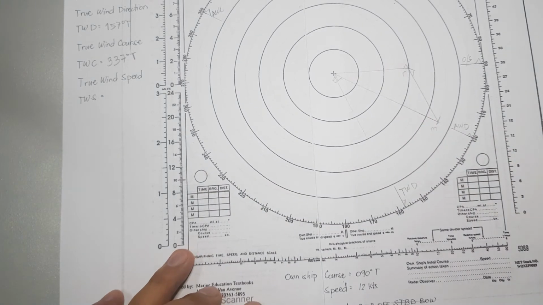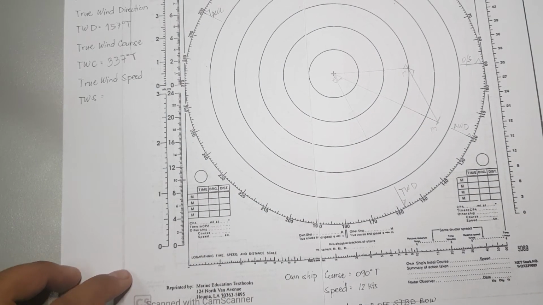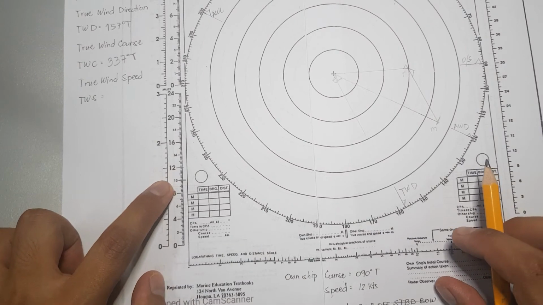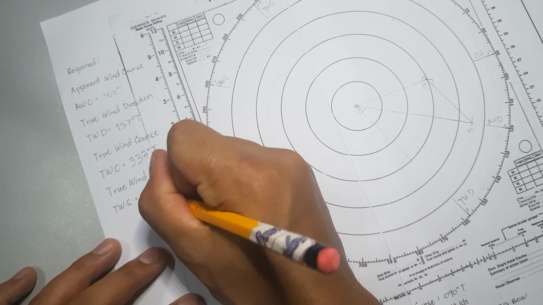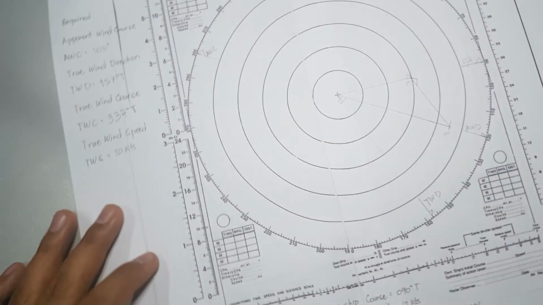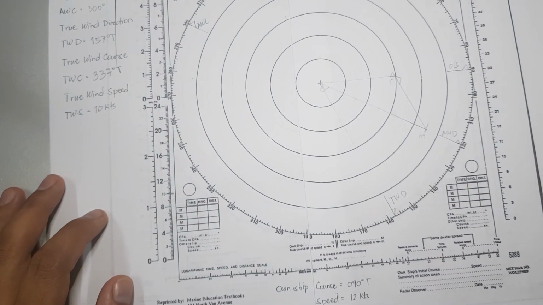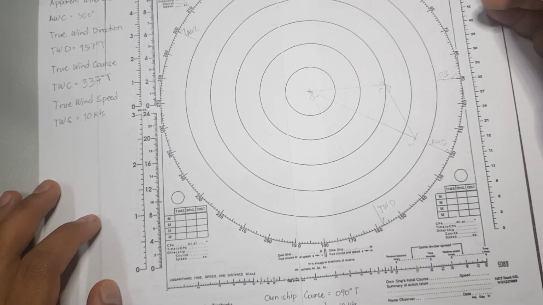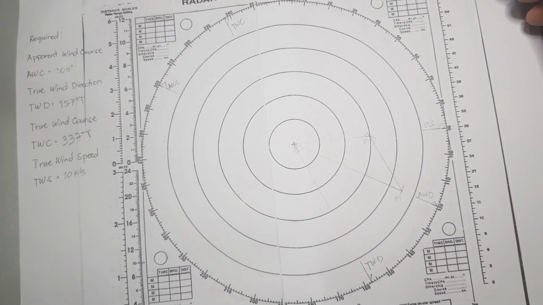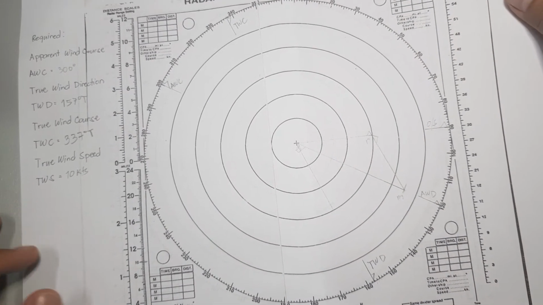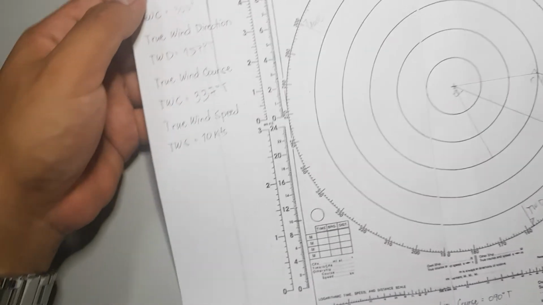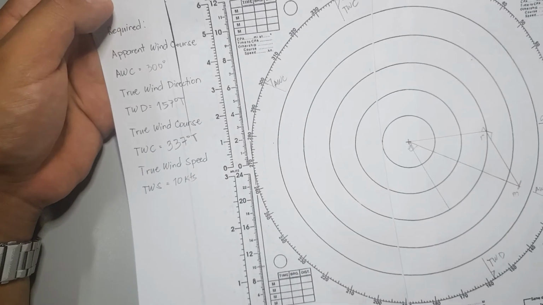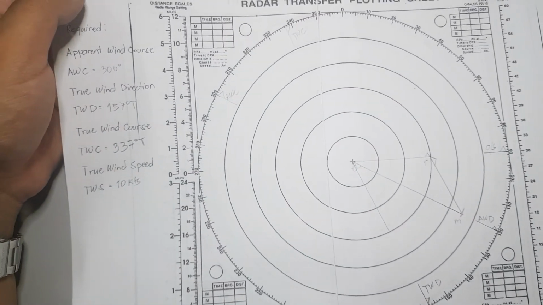From that, we can find that our speed is 10 knots. So there you have it. We have now solved the problem of finding our true wind direction and true wind speed.